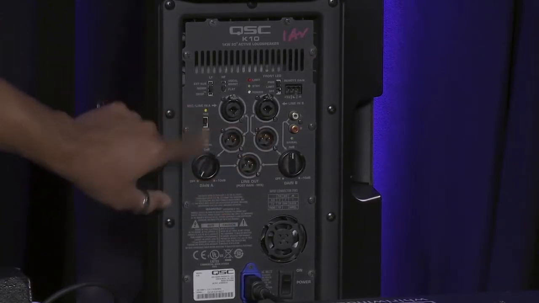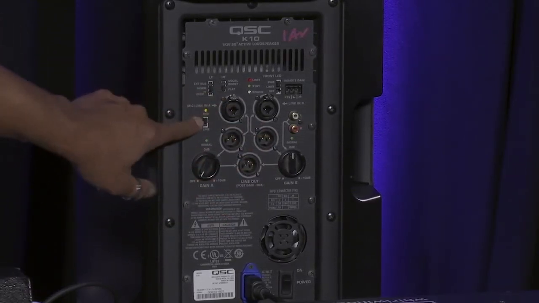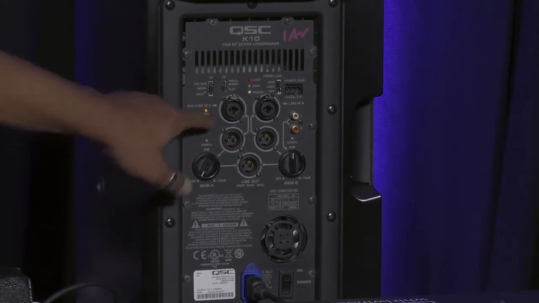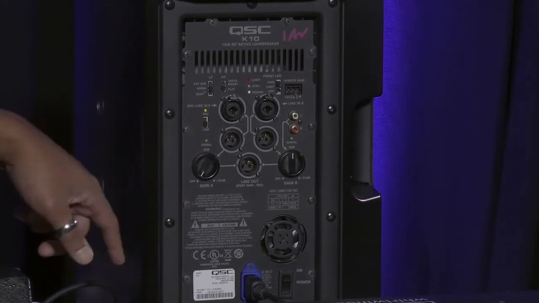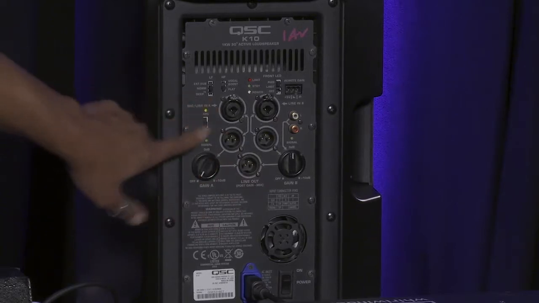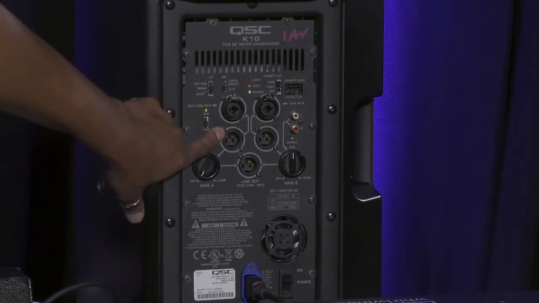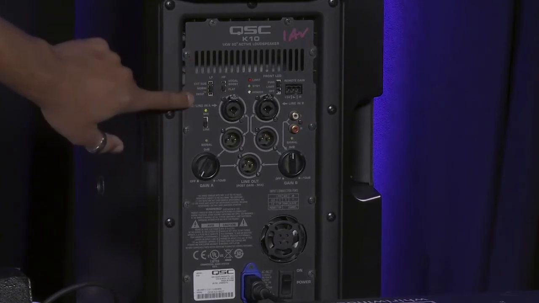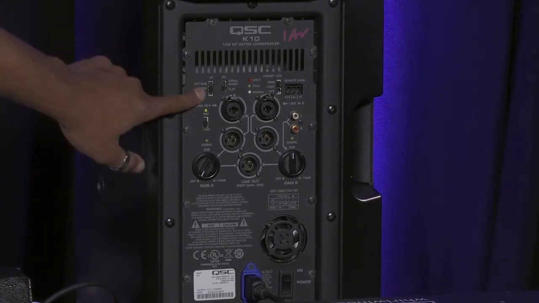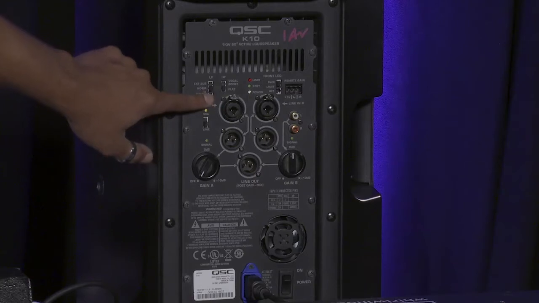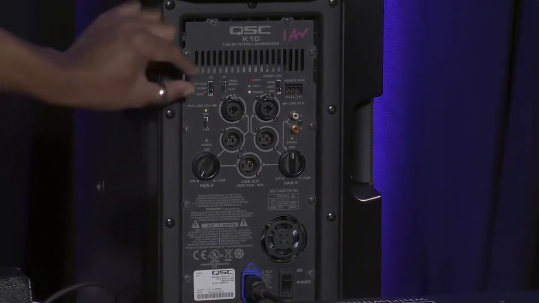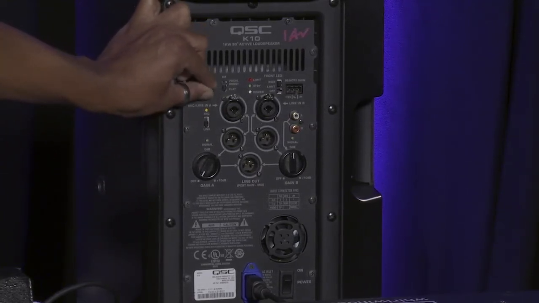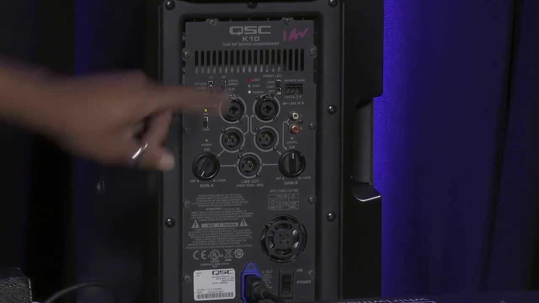We don't need to do that. So we definitely need to make sure that our setting is to line and not to mic, because this is going to be line output from the console and inputting into this speaker. Then you also notice some other controls here. You have the ability to choose if you want to run this speaker with an external sub, or you can run it in normal mode, or lastly in deep mode.